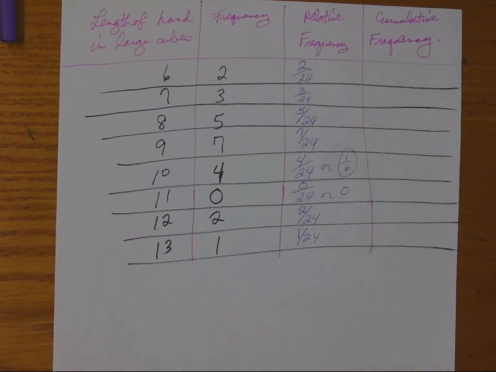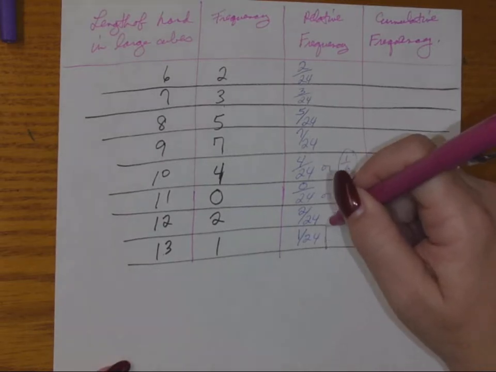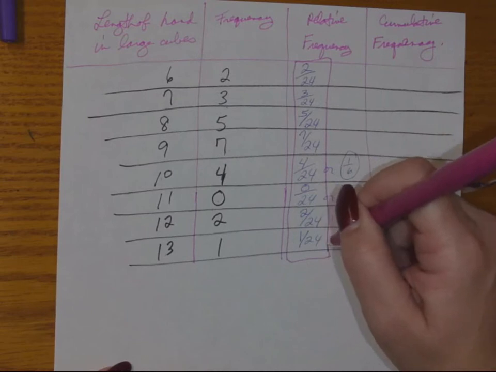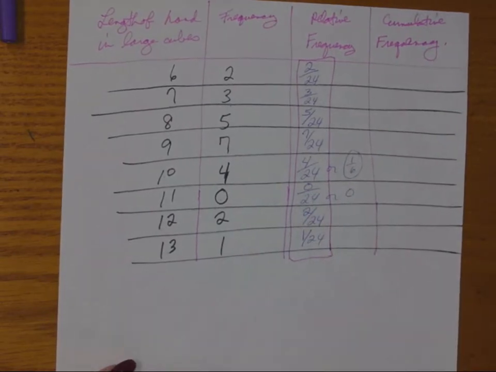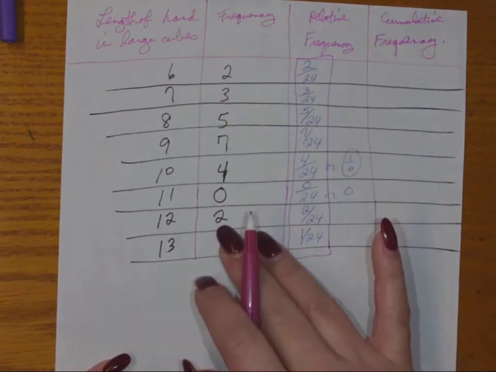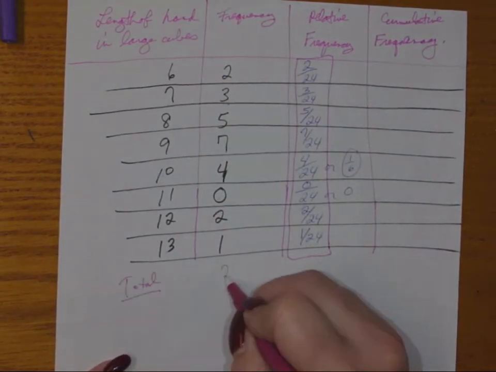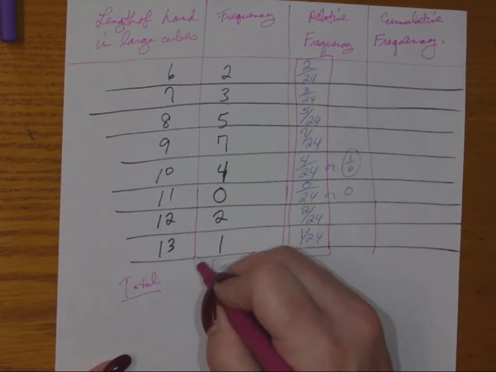Okay, so I'm going to show you a quick trick for checking yourself. If you want to make sure you have your relative frequencies correct, then add these up. How much should I have? Just like here, your frequency, if you have them all, the total should be 24.